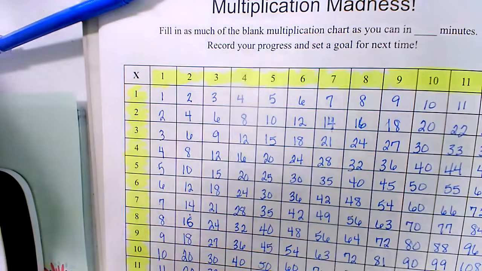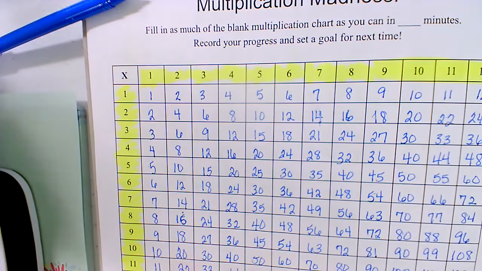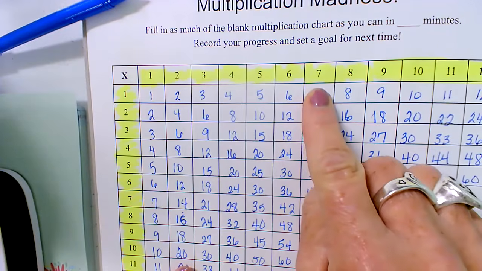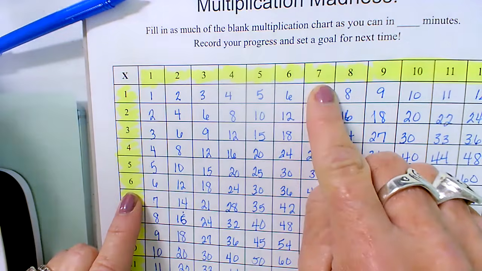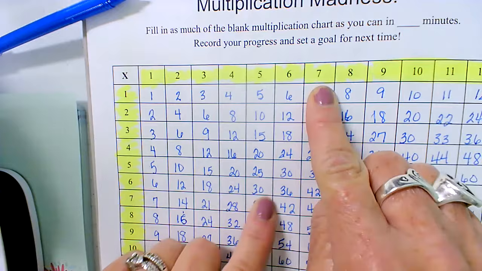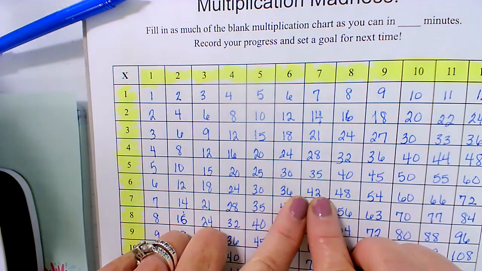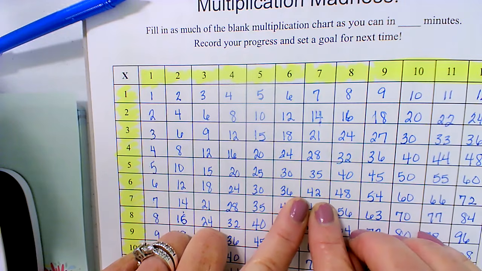Now if I need to use my multiplication chart for multiplication, let's say we're doing 7 times 6. I'm going to choose one of those digits at the top and one of those digits at the side, 7 times 6. I have chosen 42.